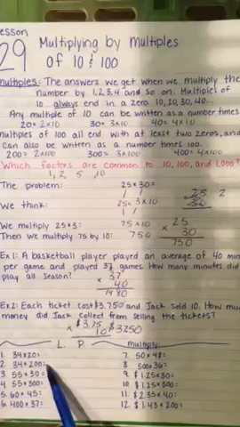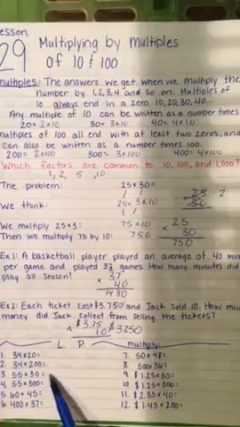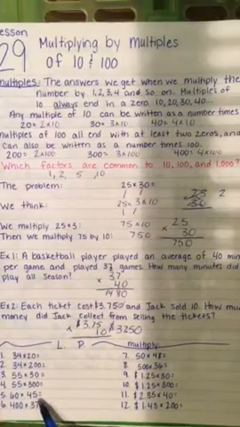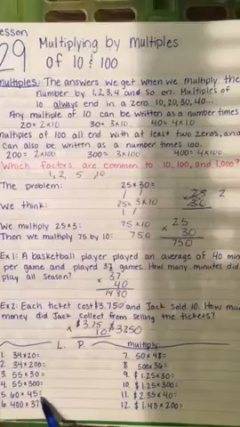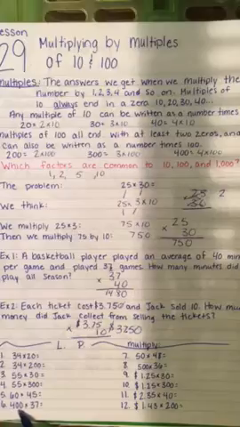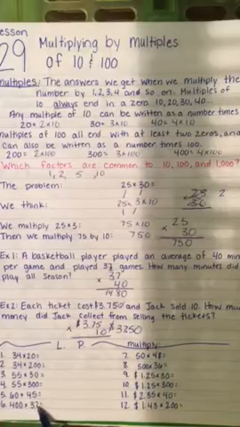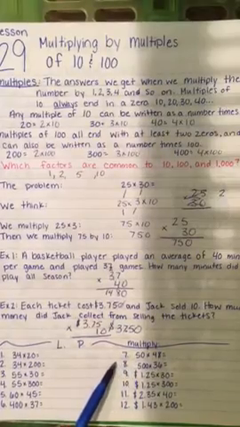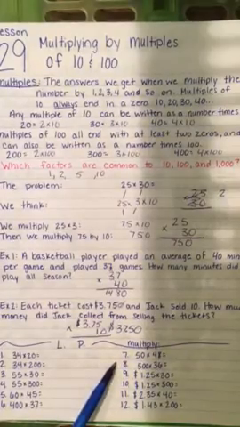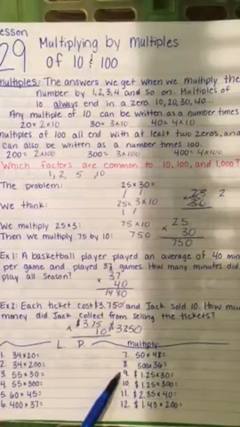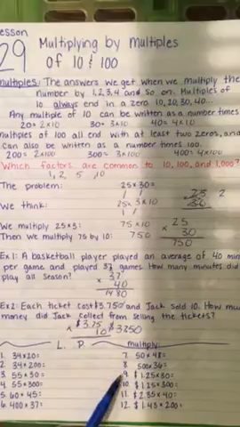For your lesson practice, number 1 is 34 times 20. Number 2, 34 times 200. Number 3, 55 times 30. Number 4, 55 times 300. Number 5, 60 times 45. Am I going too fast? Number 6, 400 times 37. Number 7, 50 times 48. Number 8, 500 times 36. Number 9, $1.25 times 30.